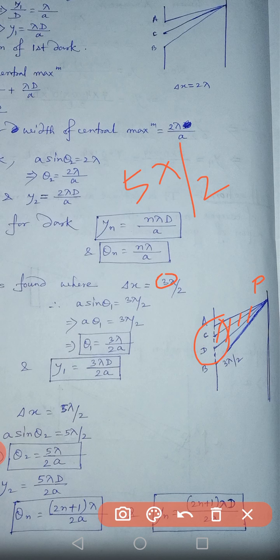The first 4 parts will cancel their intensity, because that is even; they will have pairs. What about the fifth part? The fifth part will contribute to the intensity. That means for this path difference also at point P we are getting a bright one, the second bright. So for 3 lambda by 2 bright, 5 lambda by 2 bright, 7 lambda by 2 bright, in this way it will go on, and the general expression will be (2n+1) lambda by 2.